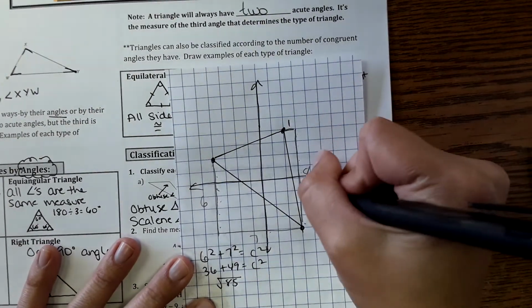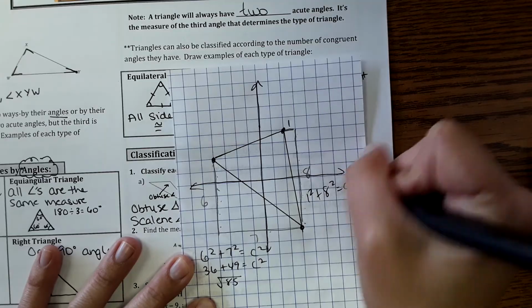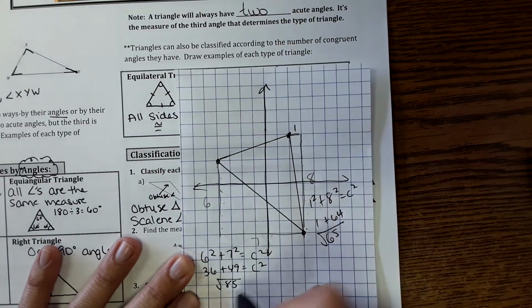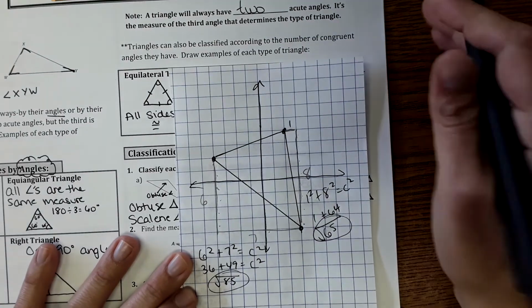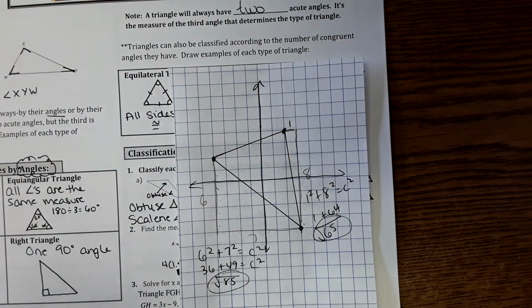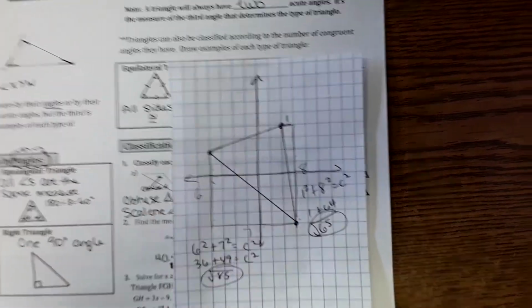Or this one over here, you do 1 squared plus 8 squared equals c squared. You get the square root of 65. And then you're looking for these in the answer choices. So if you get one like that, that's what it's looking for. We are going to cover one more lesson though. Hold on. Okay, moving on to the next page, 5.2.